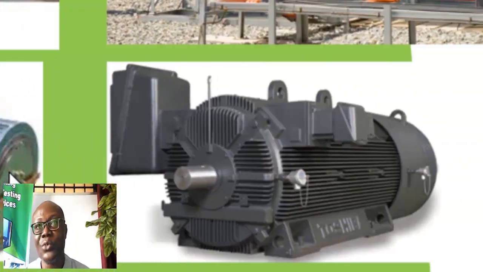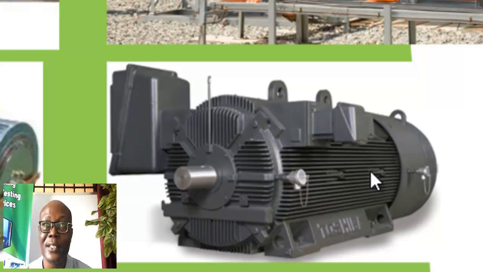So you can also use it with motors. On the motor, remember we have windings on just the stator. So we can test the stator to ground, and as we did on the motor, we can disconnect the star point or disconnect the delta connections and then test between each of the windings. Remember, these are medium voltage and high voltage equipment.